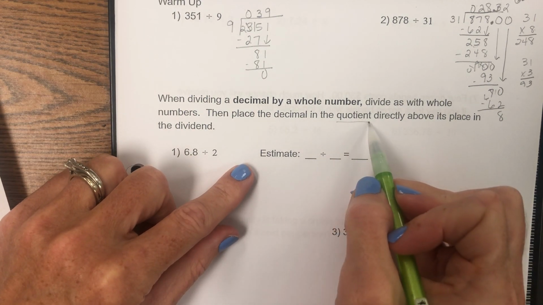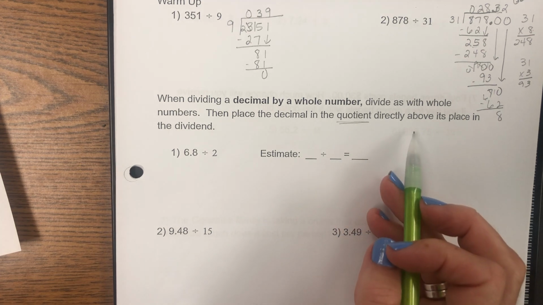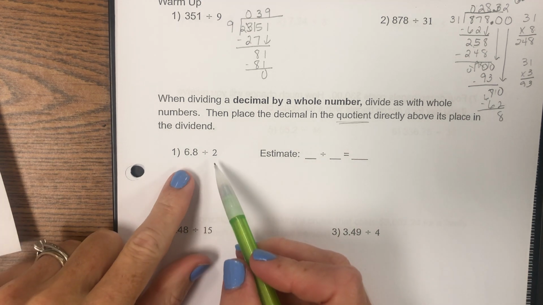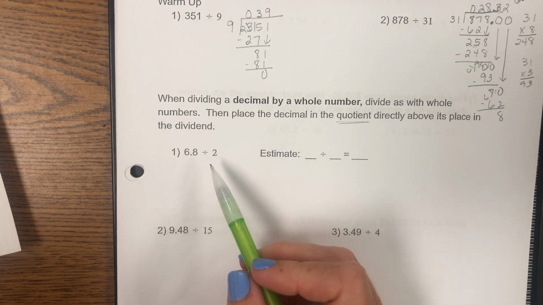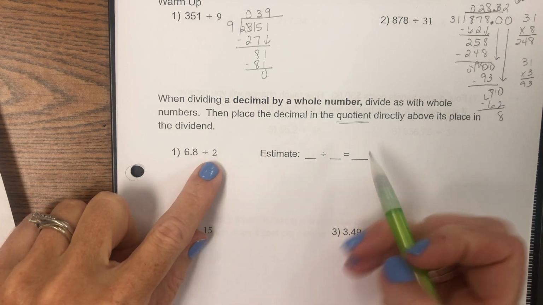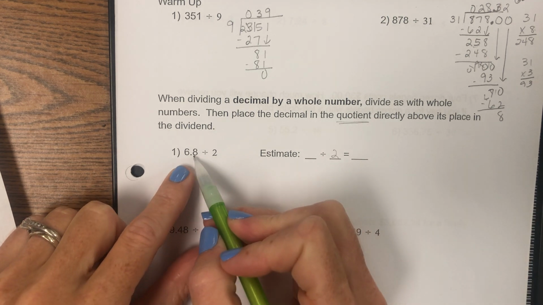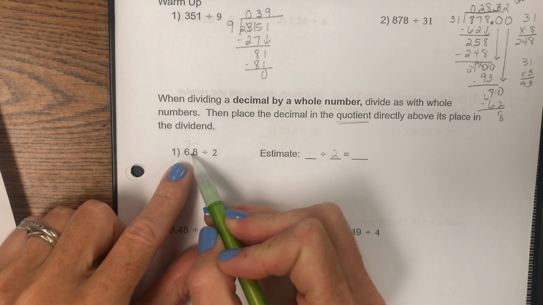The quotient is the answer when you divide. Put the decimal in the answer directly above its place in the dividend. So when we estimate here, that just is a good idea to make sure when we get our actual answer that it's close to our estimate. So our divisor is 2, and we want to make this a whole number. So that does round to 7 if I round it.